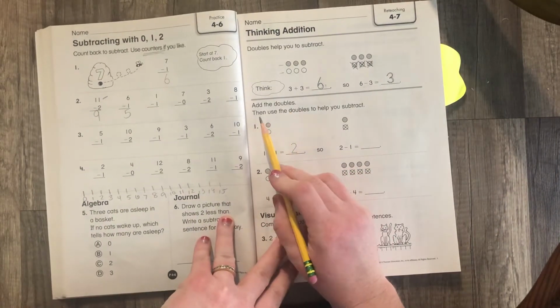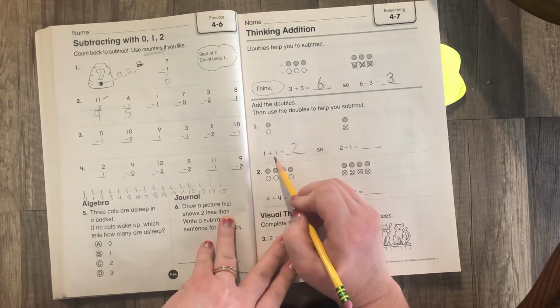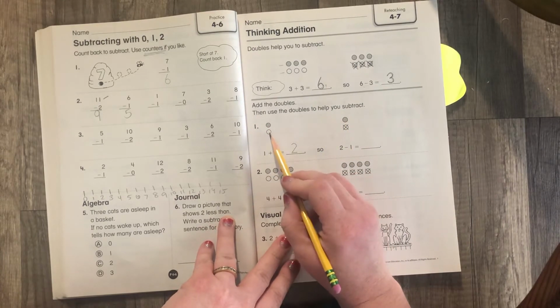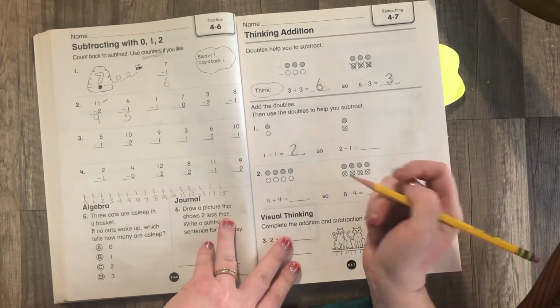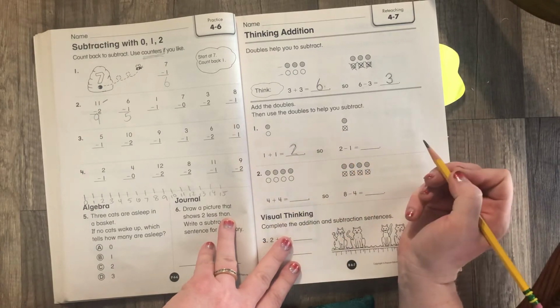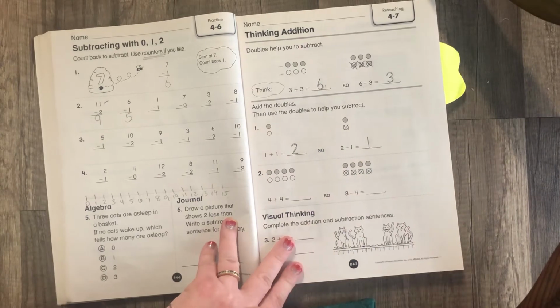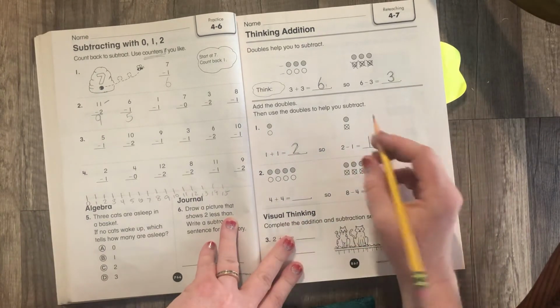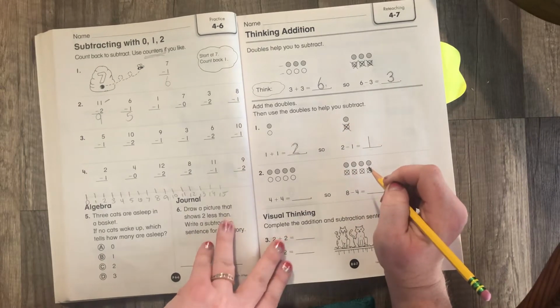Add the doubles, then use the doubles to help you subtract. So here we have 1 plus 1, and that equals how many? 1, 2. We're at 2. If 1 plus 1 equals 2, that must mean that 2 minus 1 equals what? It should equal 1. So we have 2 here. 1, 2, we subtract 1, and that means we have only 1 left, okay?